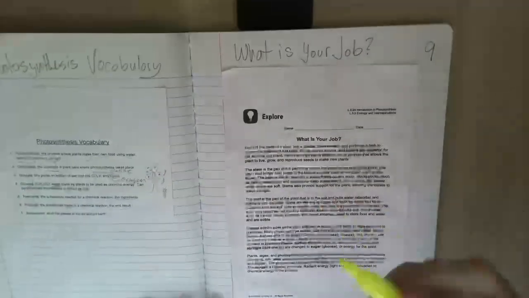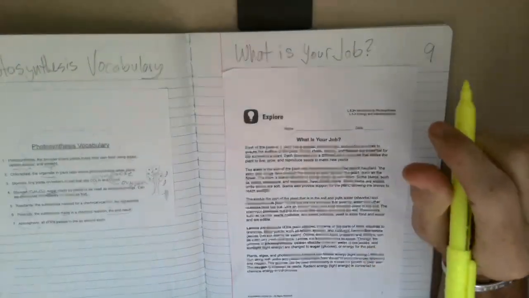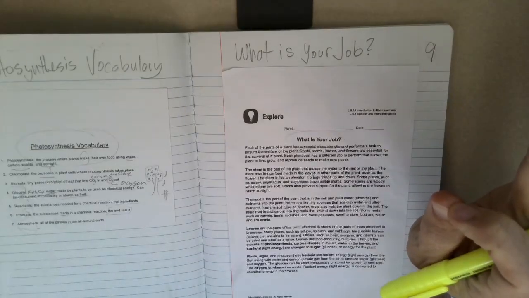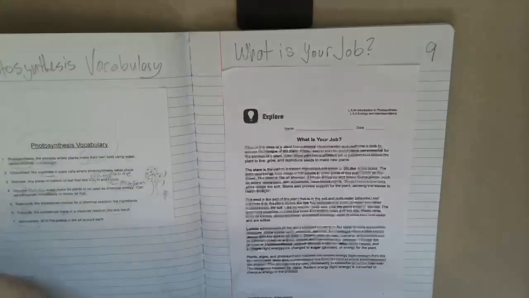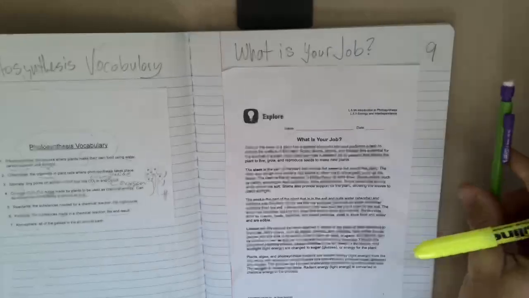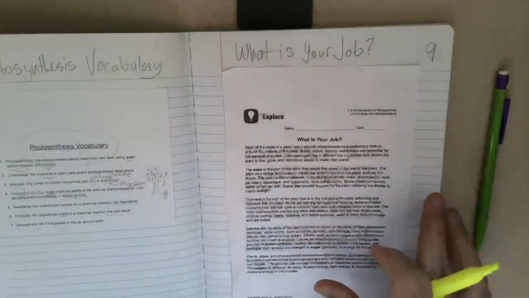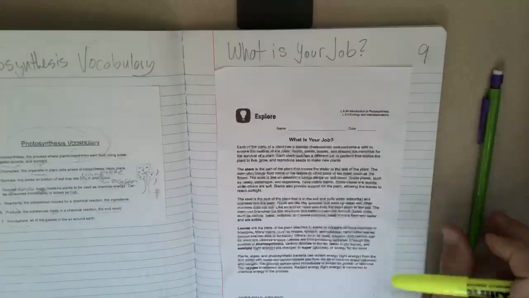Okay, we're going to use a highlighter to highlight some information in each one of these paragraphs. If you don't have a highlighter, that's quite all right. You can use a pencil to underline it. So let's start off. This is going to tell us about what each part of the plant is for.